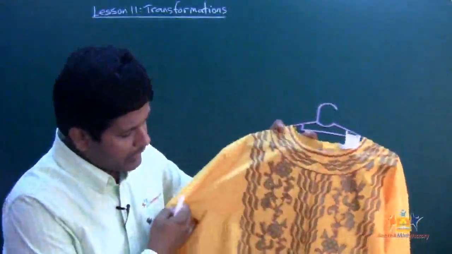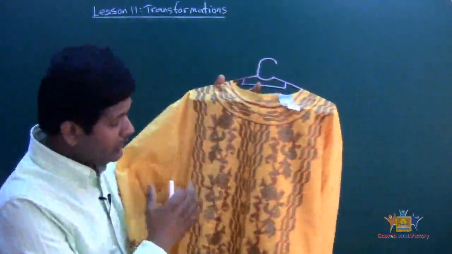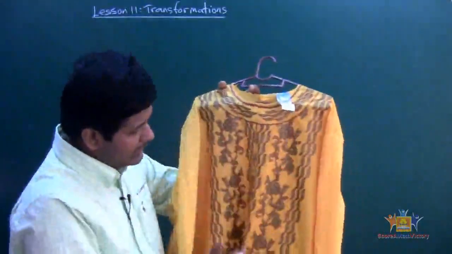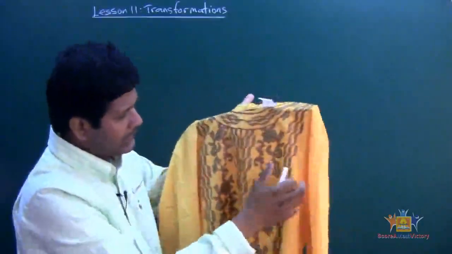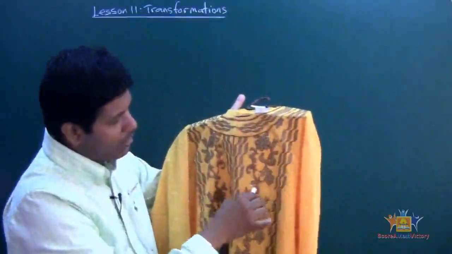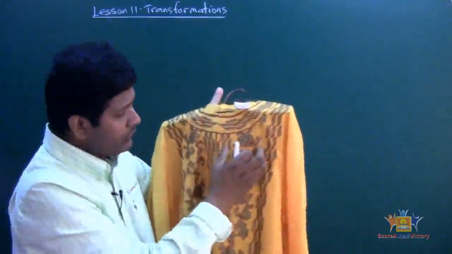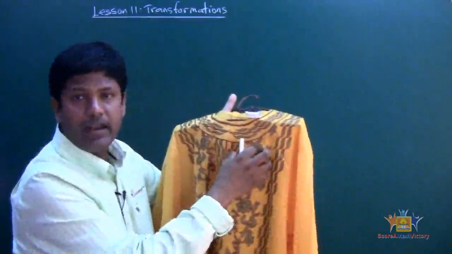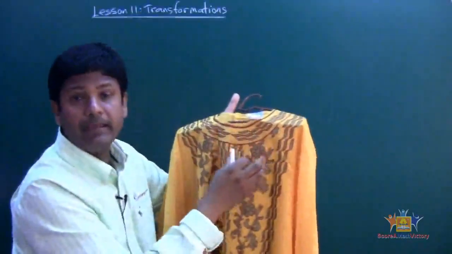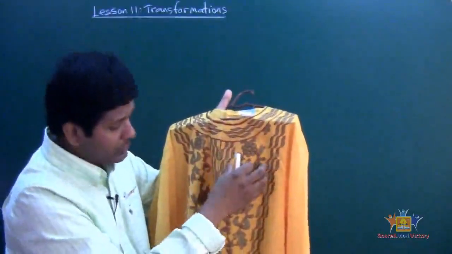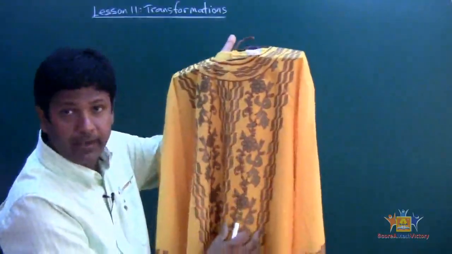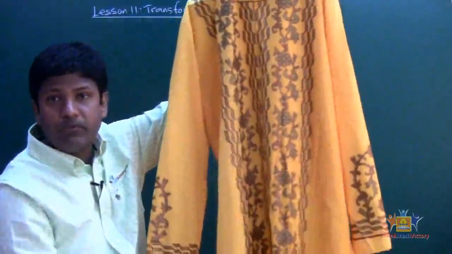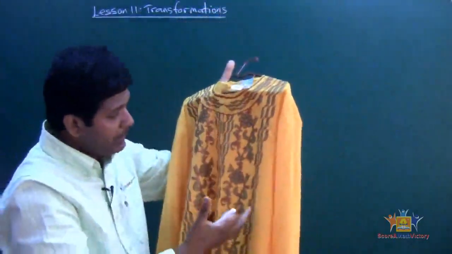Okay, let's say for example I take this beautiful dress here, and as you can see it has beautiful patterns, designs. Now let's say I take this design as the original figure, and I take this figure and start making images out of that. So I put one right here, one right there, and then just keep going to create a beautiful design along the dress.